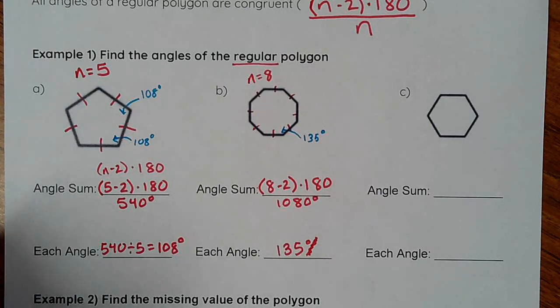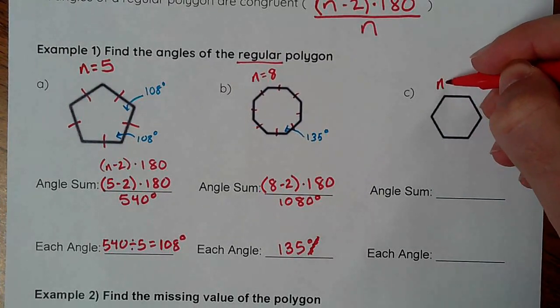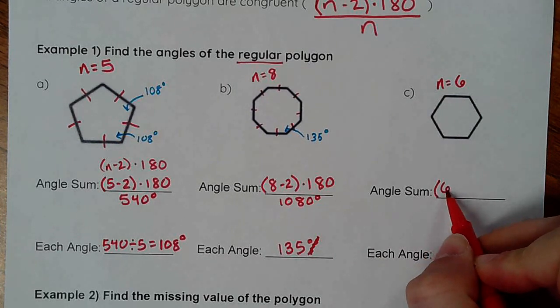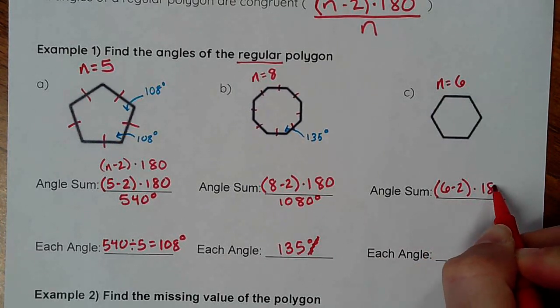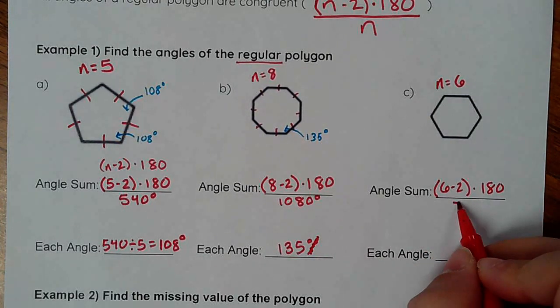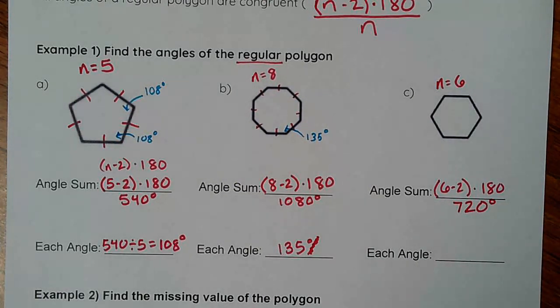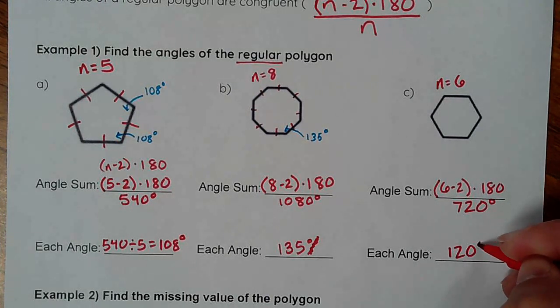Why don't you pause the video and try that last one on your own. All right, here I have n is equal to 6 sides. 6 minus 2 times 180 gives us 720 degrees. Since it's a regular polygon, we can divide it by 6, giving us a total of 120 degrees for each angle.